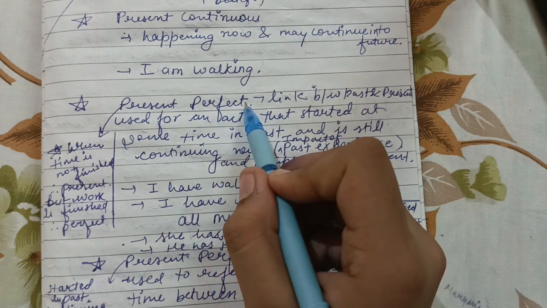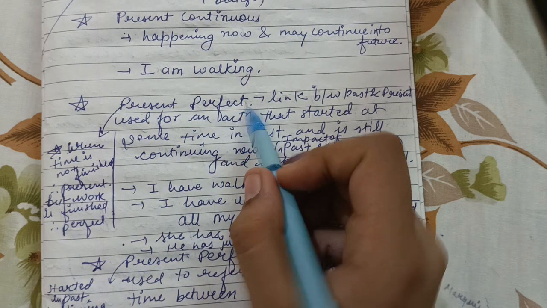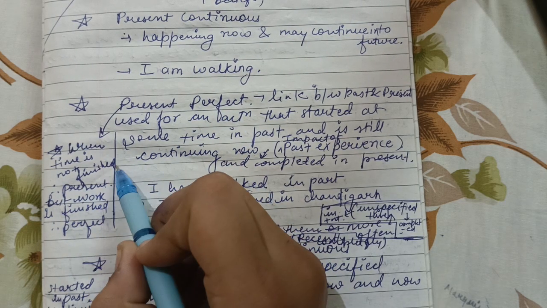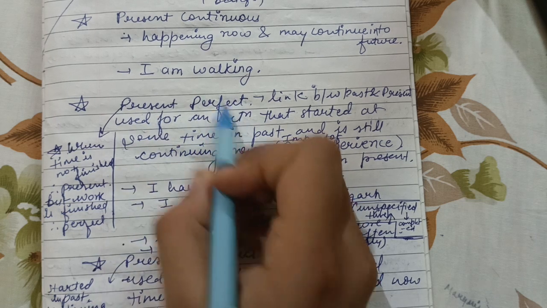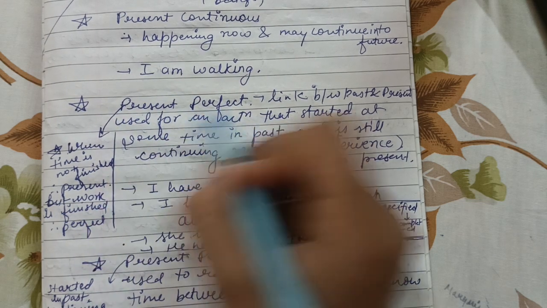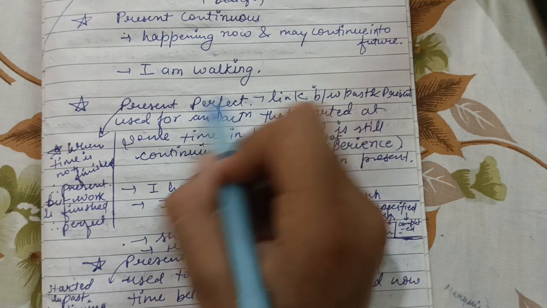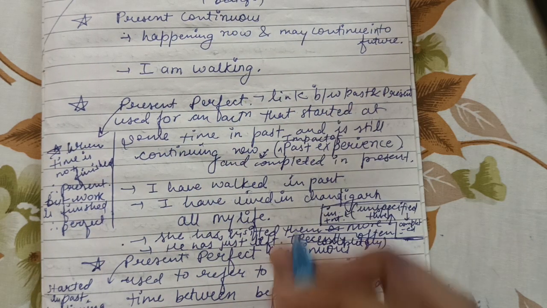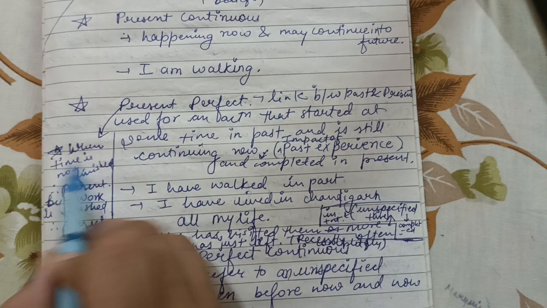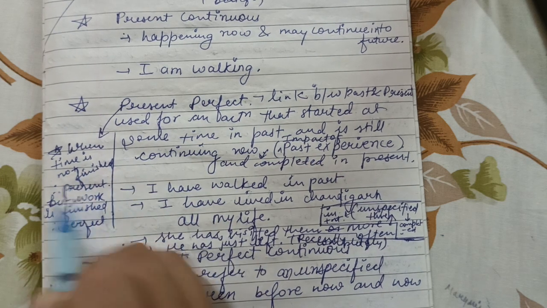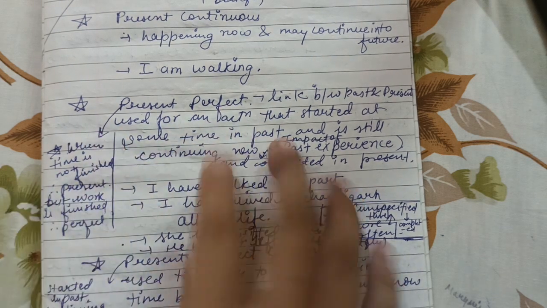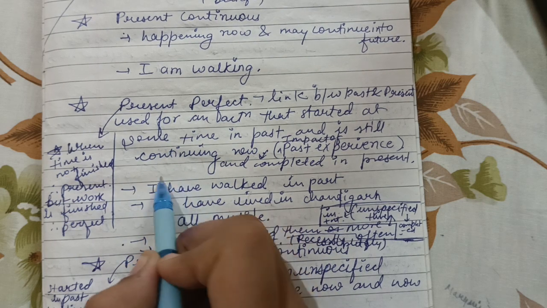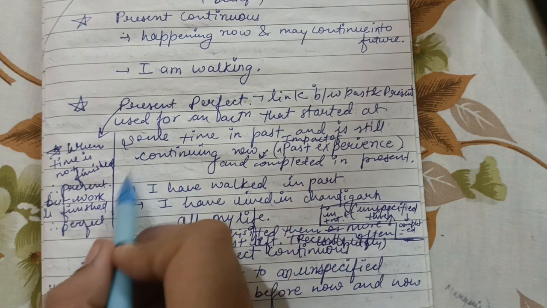Present perfect is what you can say when time is not finished. Present perfect, what you are saying is that the time is present, but the work is perfect. Work is perfect means work is 100% done. So you use it when time is not finished, and present means time is not finished. That is why it is neither past nor future.